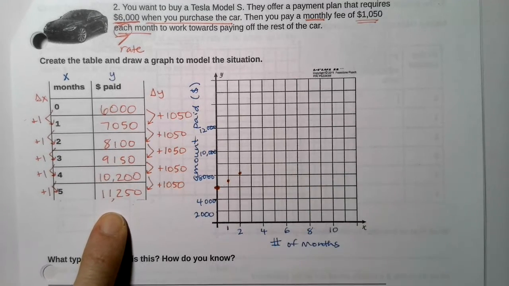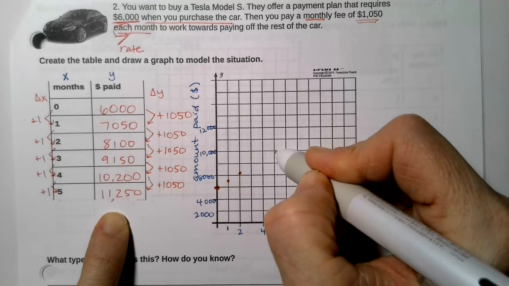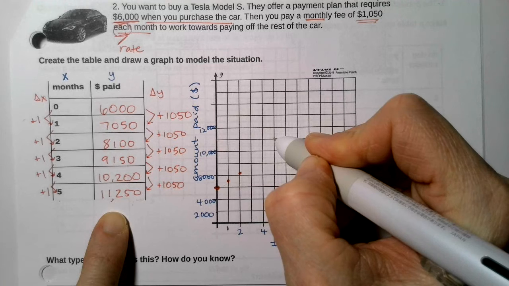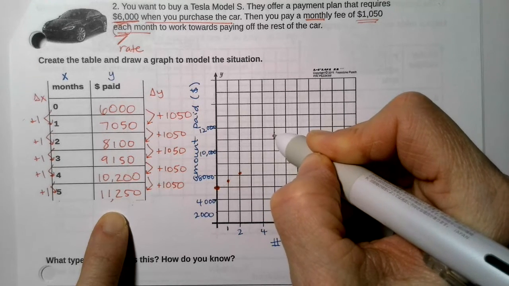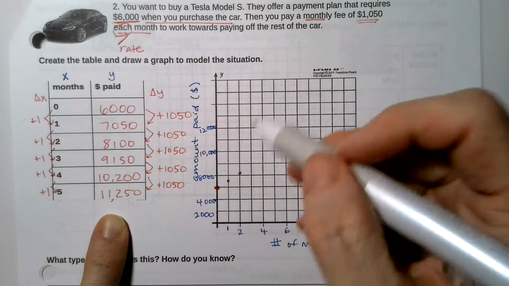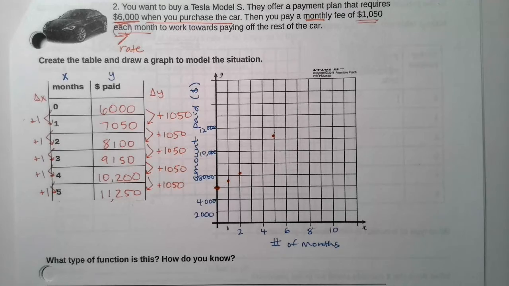I'm going to jump down to 5 months in my 11,250. So this would be 10,000. This is 11,000. This is 12,000. That would be 250, about a quarter of the way down. You can see that it does look like these fall in a line. I'm going to use a straight edge.